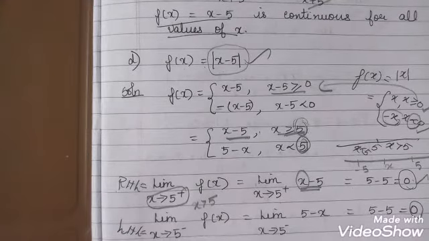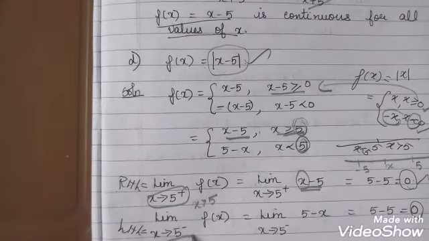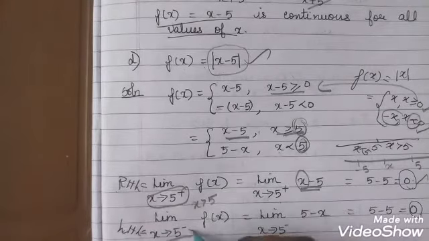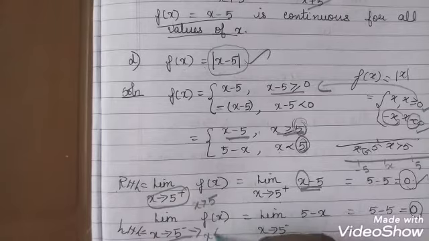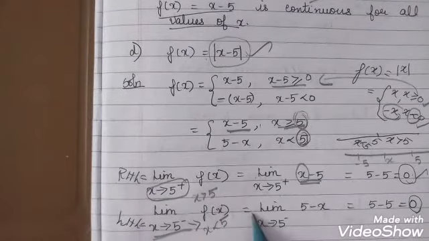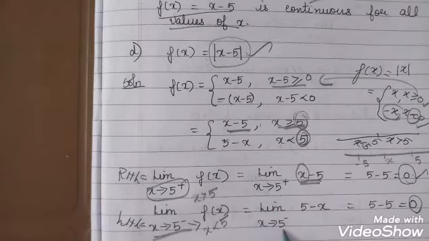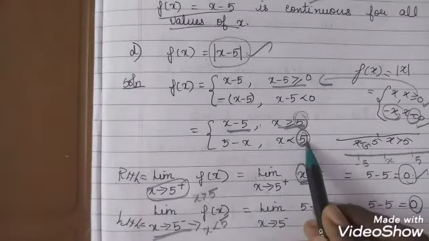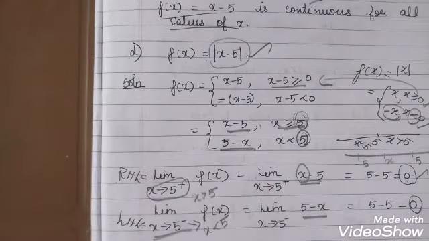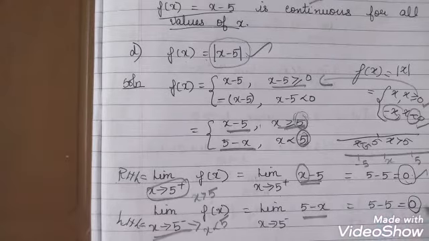Similarly, we'll find the left hand limit. What is your left hand limit here? x tending to 5 minus. It means that your x is less than 5. So what is the limit as x tends to 5 minus? It's nothing but 5 minus x, which is equal to 5 minus 5, which is equal to 0.